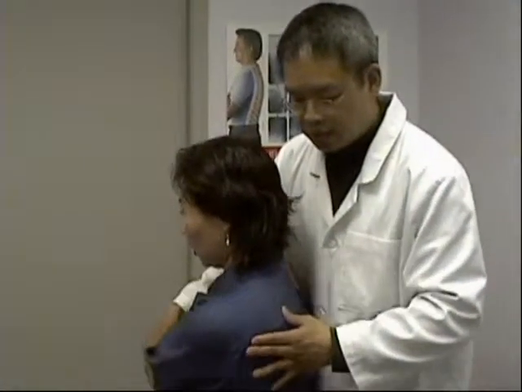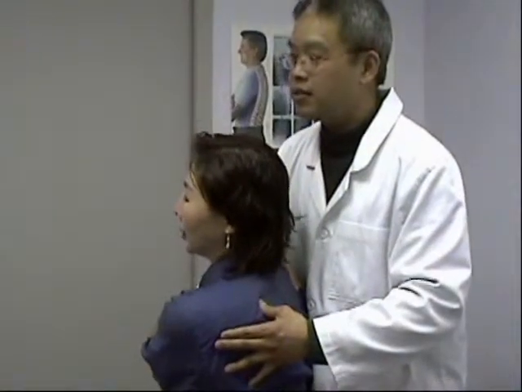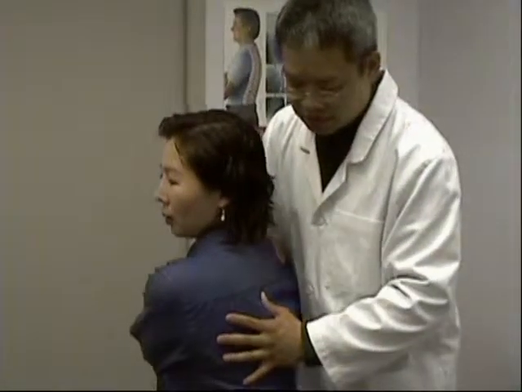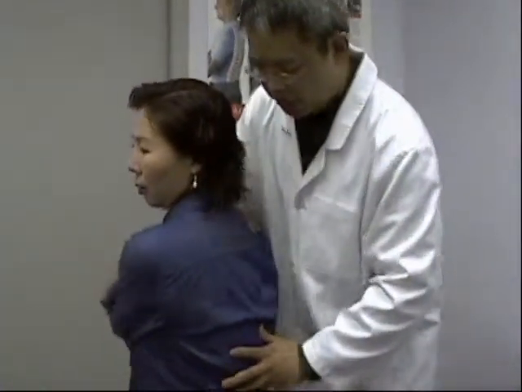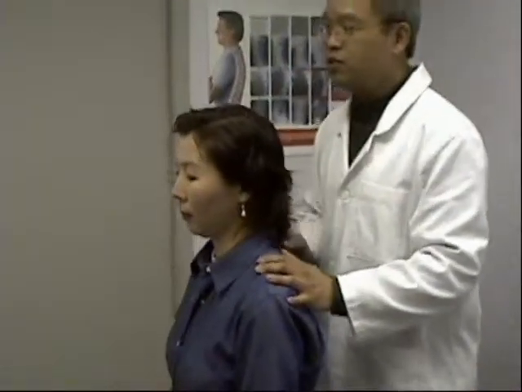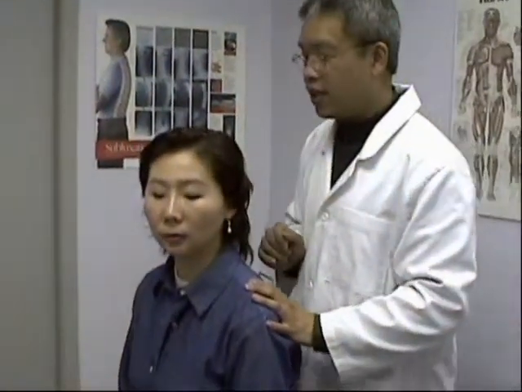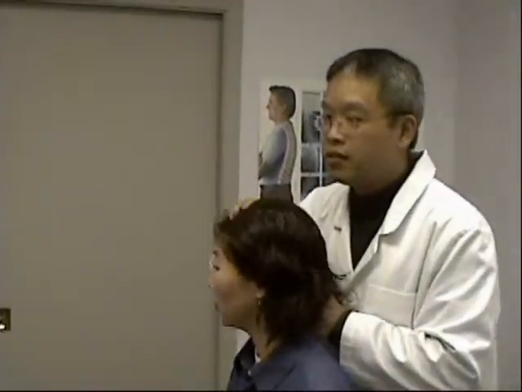As we're coming down the spine, we'll find areas like that. Oh yeah, I really feel something there. Those are joints that are not moving quite properly for you. Now you mentioned that you also have headaches and neck pain. Okay, I'm going to check in your neck. I'm just going to see which joints are moving or not.